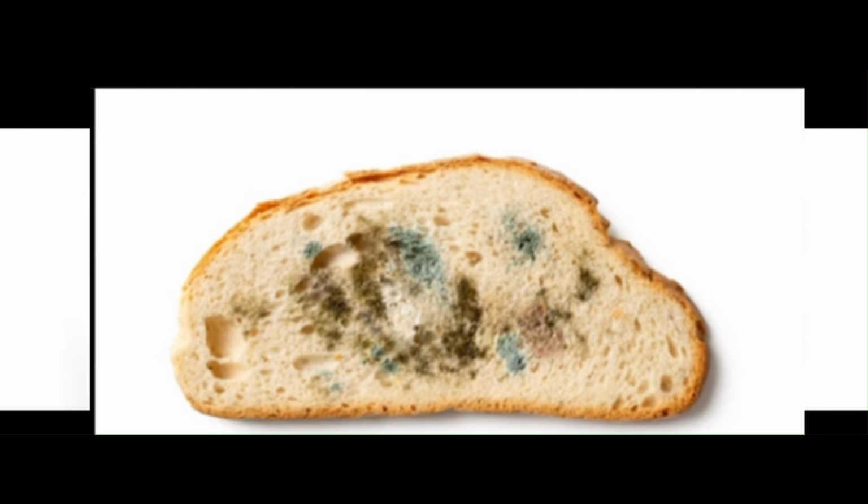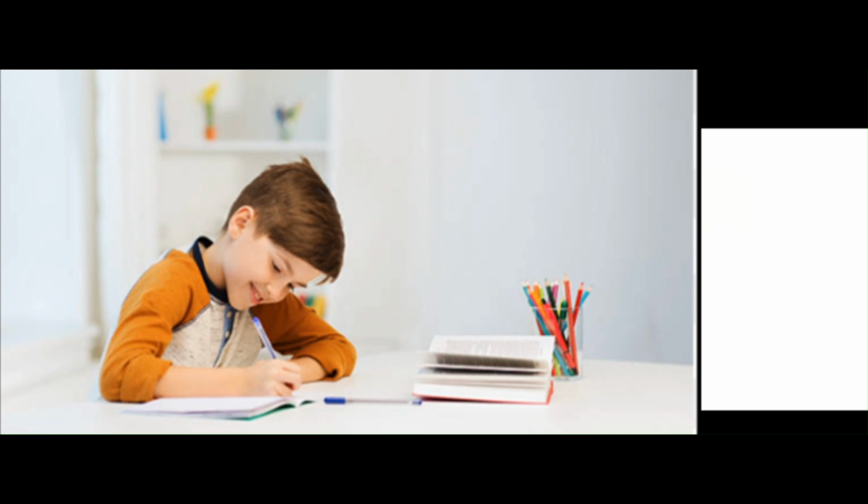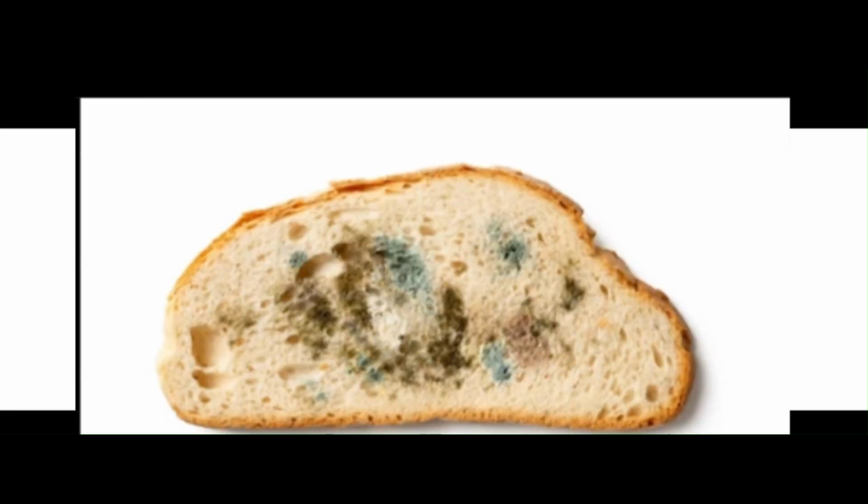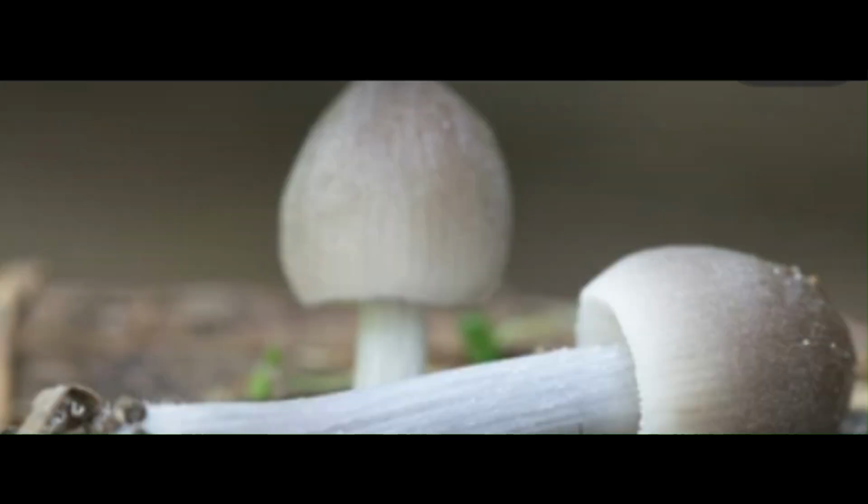Write down your observations in the notebook. You will see cotton-like threads spread on the piece of bread. These organisms are called fungi. They have a different mode of nutrition. They absorb the nutrients from the bread. This mode of nutrition, in which organisms take in nutrients from dead and decaying matter, is called saprotrophic nutrition. Such organisms with a saprotrophic mode of nutrition are called saprotrophs.